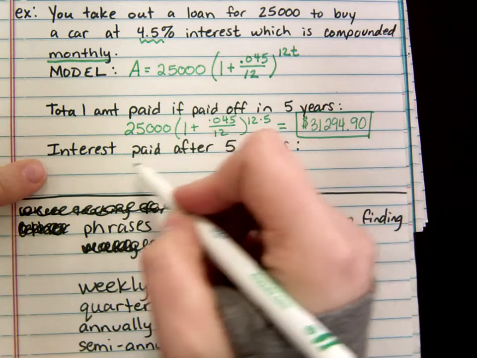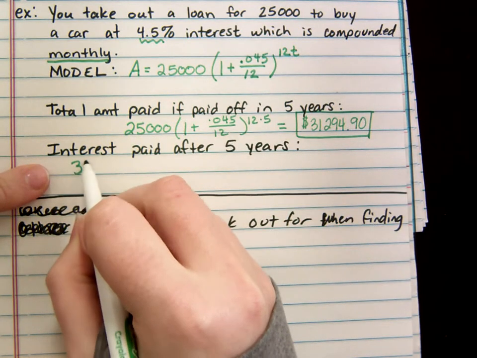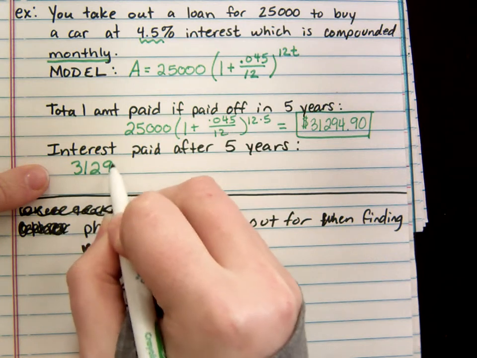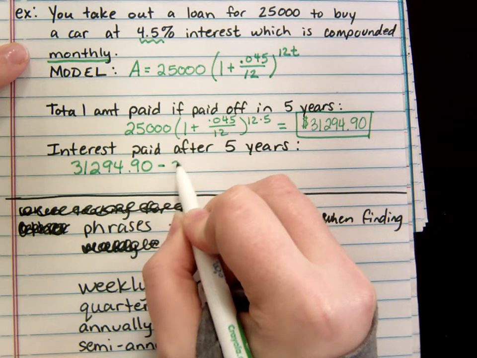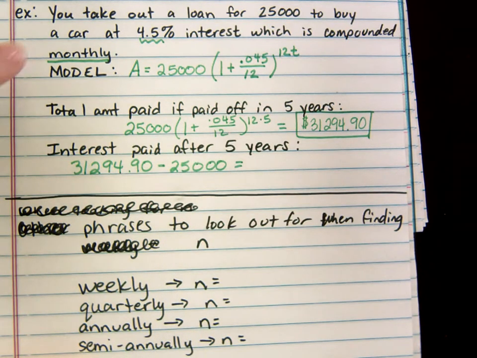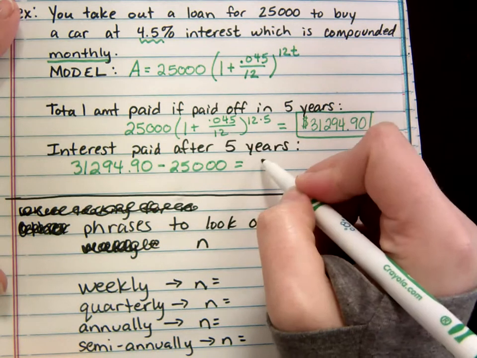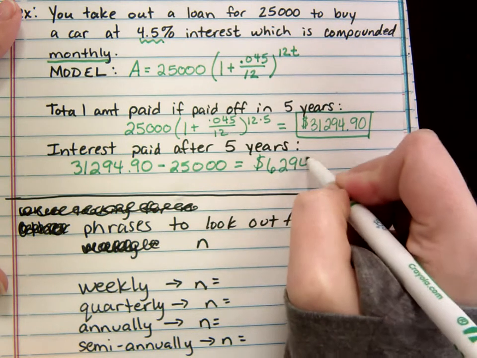The amount of interest paid after 5 years, to get that value, we take the total amount paid and subtract from that the initial amount borrowed. To get $6,294.90.